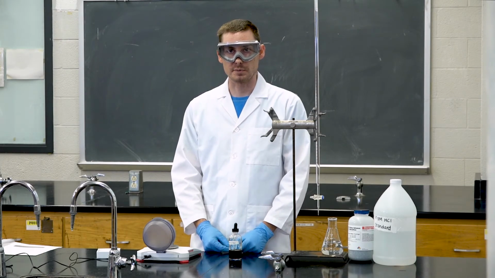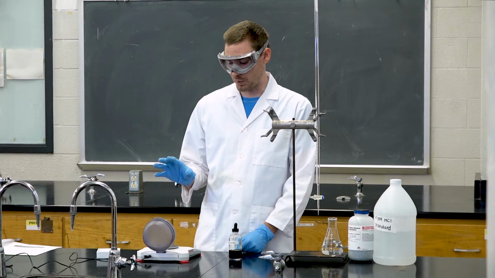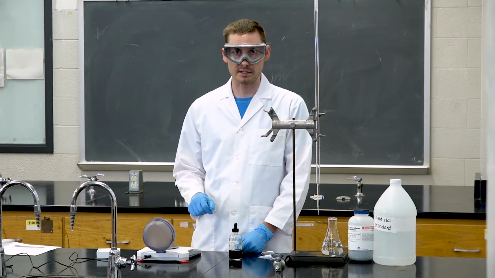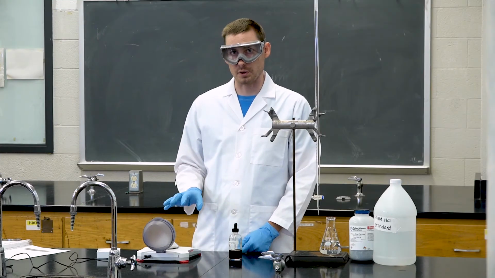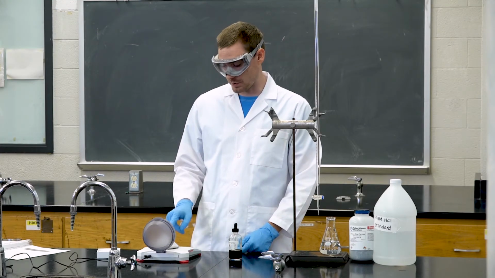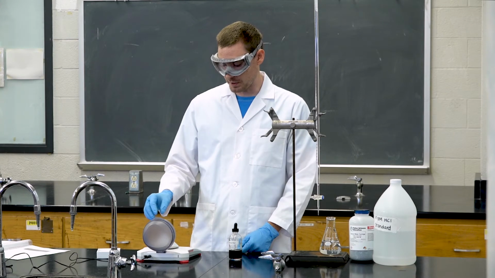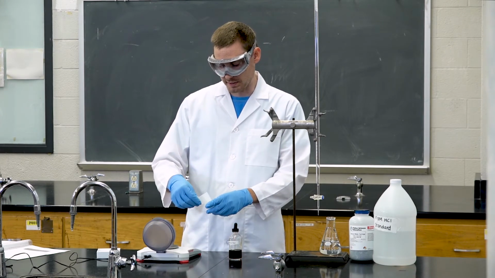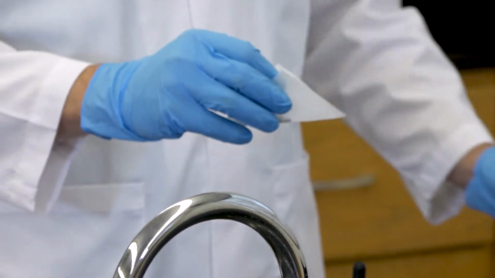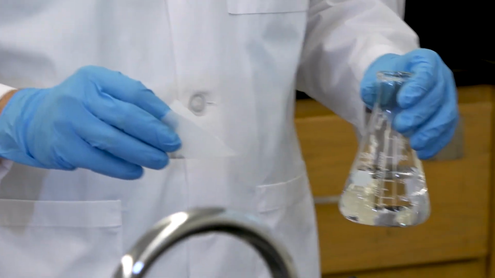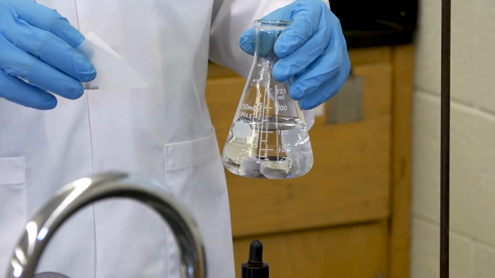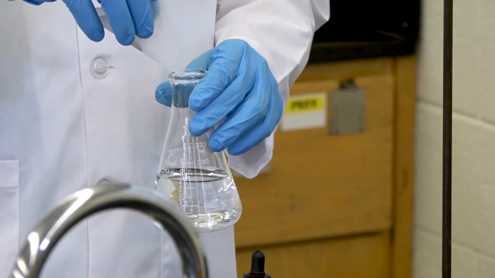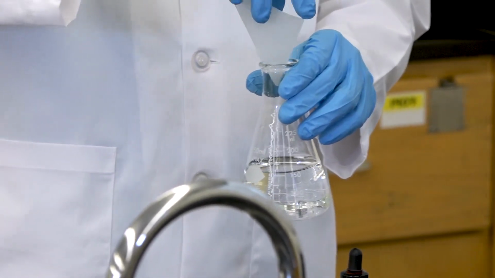So to start with this experiment, we're going to first again need to weigh out a mass of calcium metal using the balance. So once we have recorded the mass of calcium, you need to write down this number in your lab book so that way you can use it later in the calculations. We can then take the weigh paper and add it to 150 milliliters of deionized water in an Erlenmeyer flask.